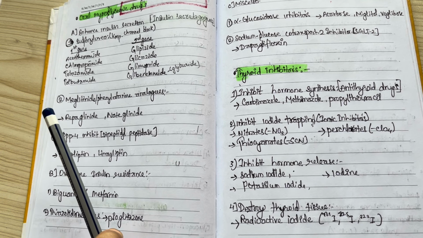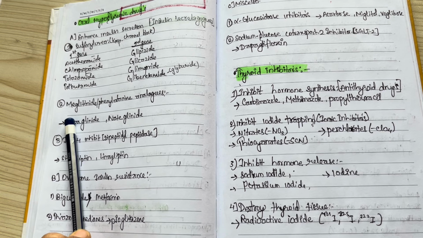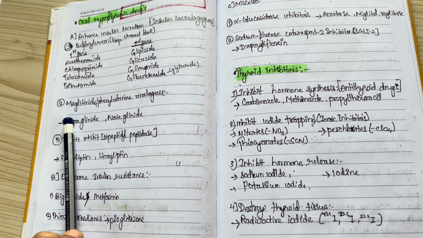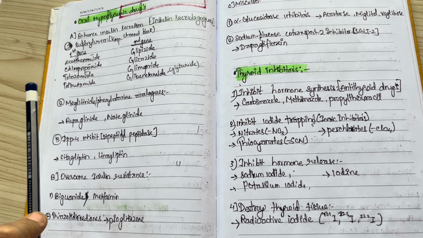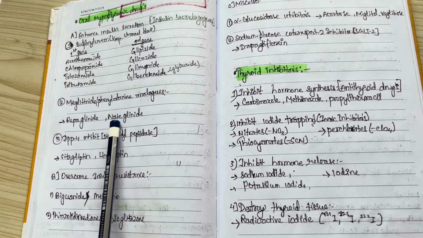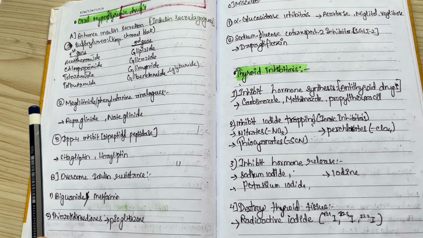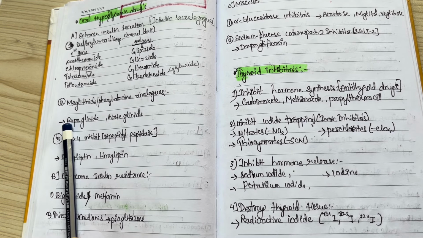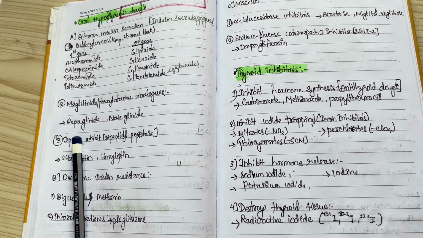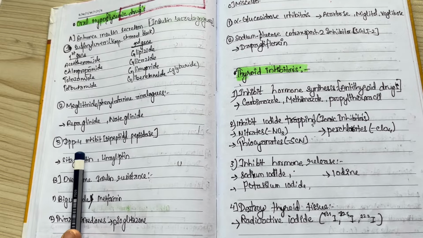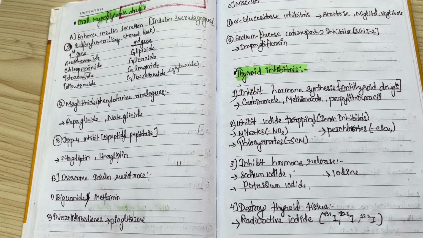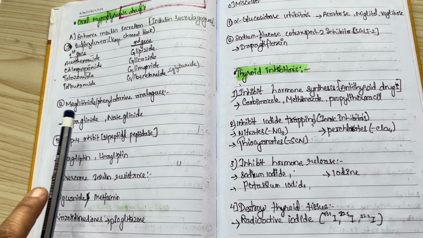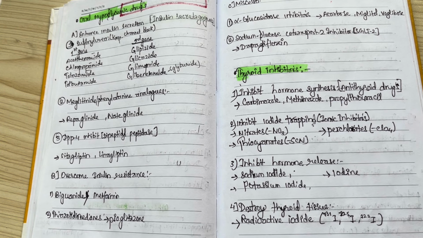The second one is the meglitinides. These are the glinides, like repaglinide and nateglinide. They do exactly the same job as sulfonylureas, but they work very rapidly and stay in the body for a short time, and they are taken right before the meal to stop the sugar spike after eating.